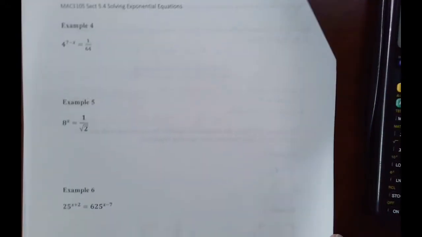Okay, so here we get to a problem where we have a fraction. So this has a base of 4, and always the base that you're seeing is probably what you're going to think of first as a way to write this other number. However, any number that occurs in a denominator needs to be rewritten using a negative exponent.